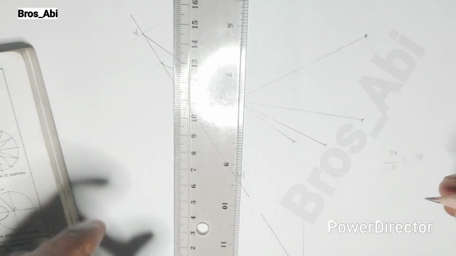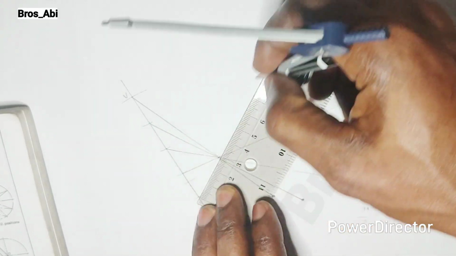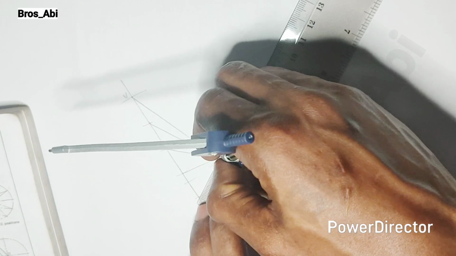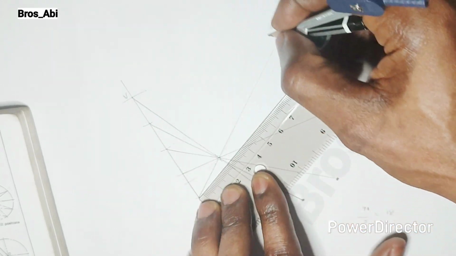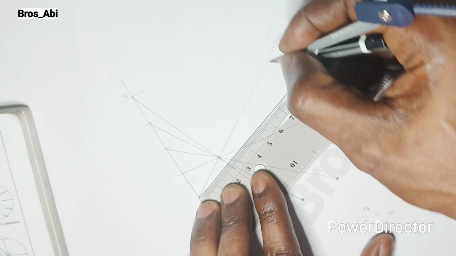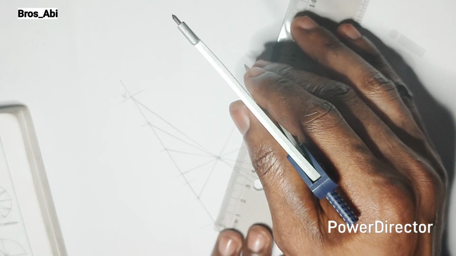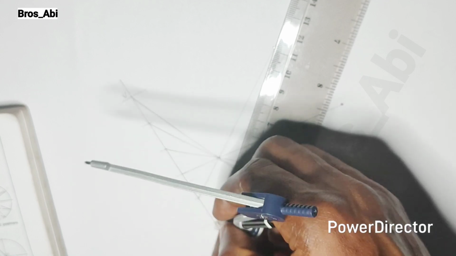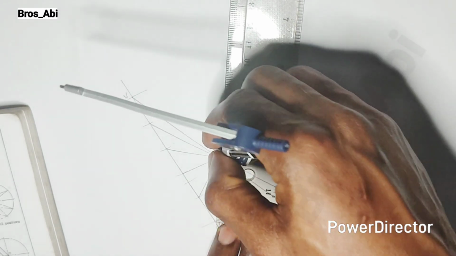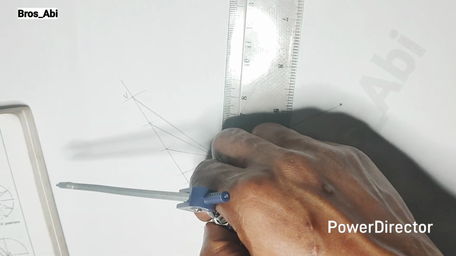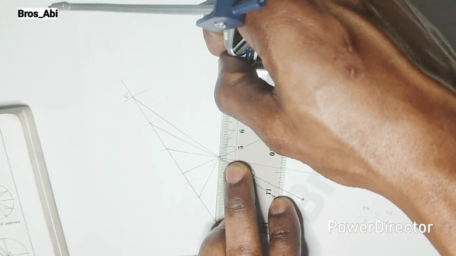So the next one is. Okay. Now the last one. Okay, here is the last point.